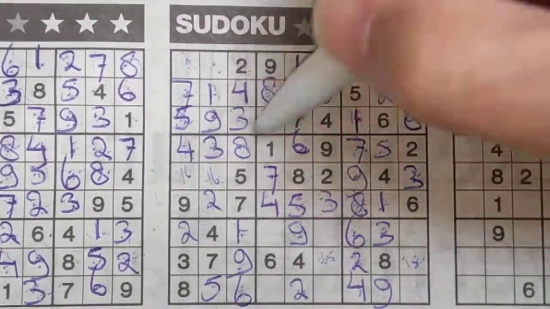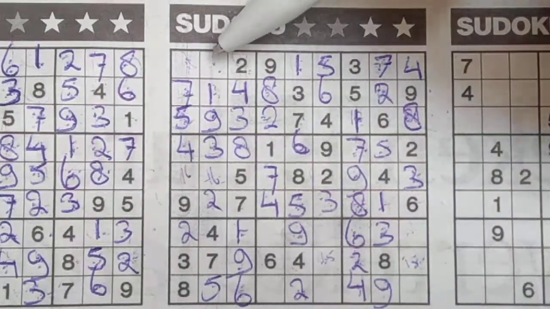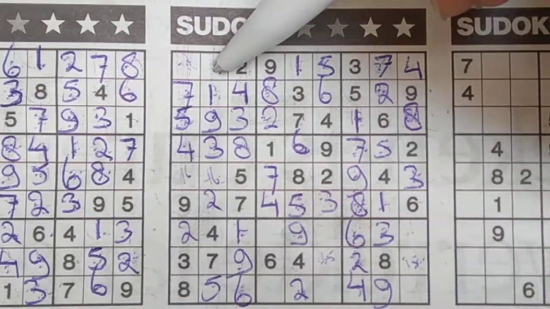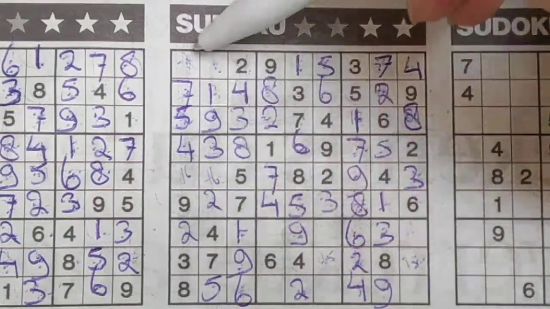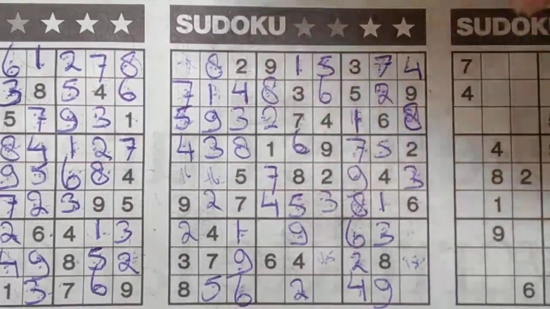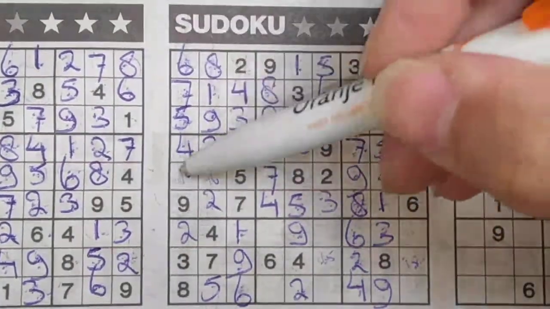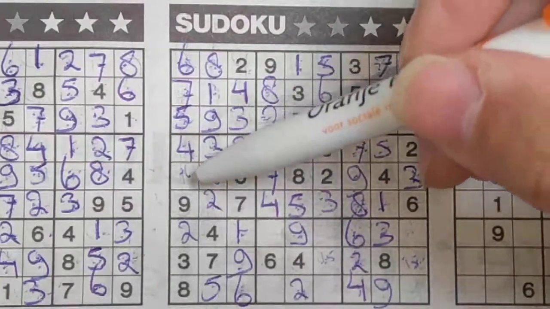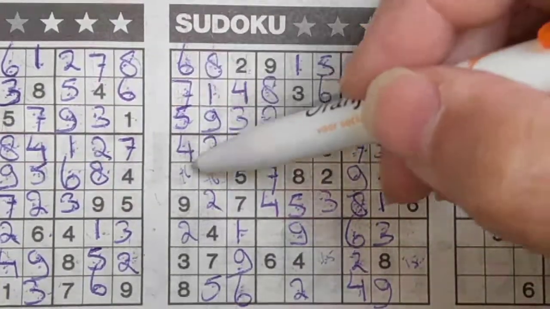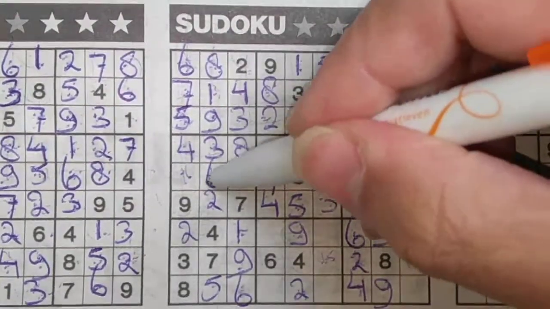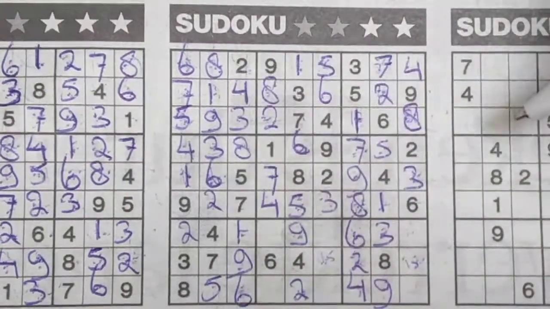2 numbers left in this big square for the numbers 8 and 6. We have an 8 here, no 8 there. 8 should be here, and the 6 goes there. 2 numbers left in this big square for the numbers 1 and 6. We have a 6 here, no 6 there. 6 should be here, and the 1 goes there.